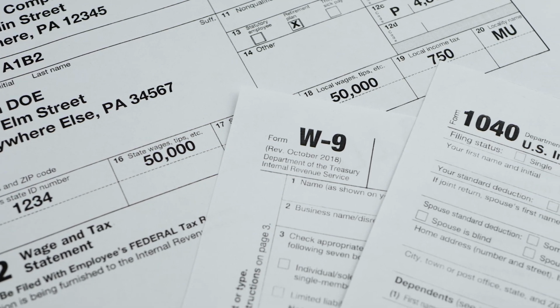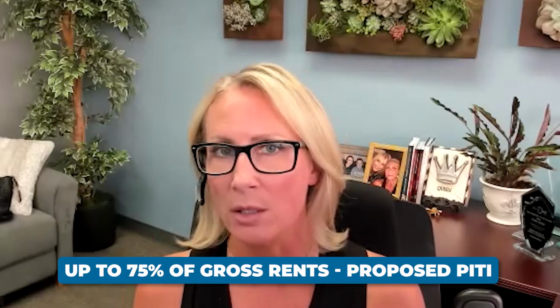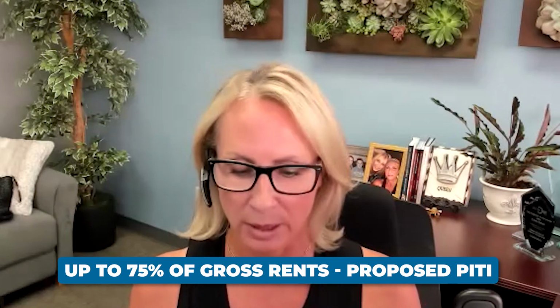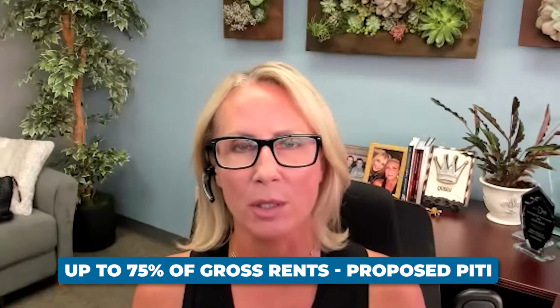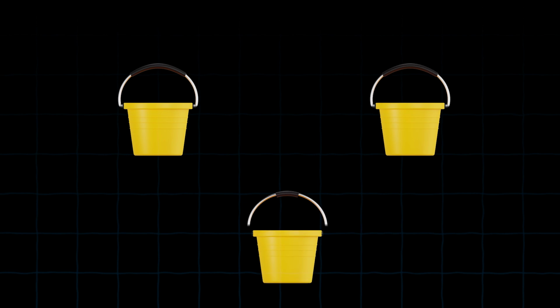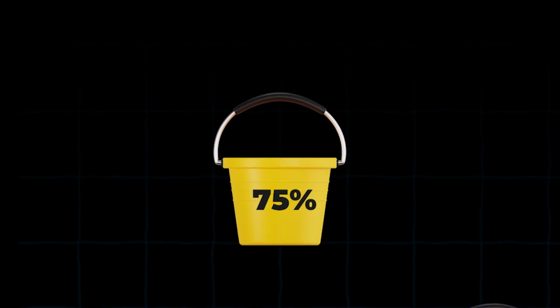They get up to, I need to define up to in a minute, 75% of the gross rents minus the proposed PITI, principal, interest, tax, and insurance. Now I say up to because it depends on two primary criteria that the borrower must possess in order to get the full 75%. So think about it this way, there are three buckets. The first bucket gets the full 75% of whatever the gross rents are.